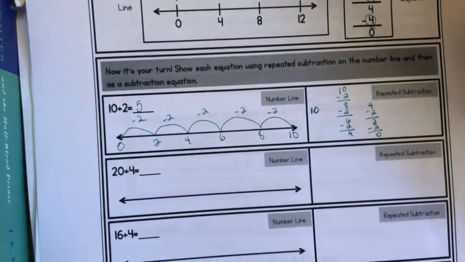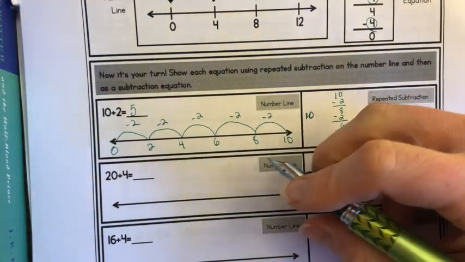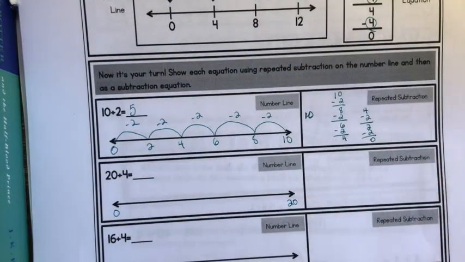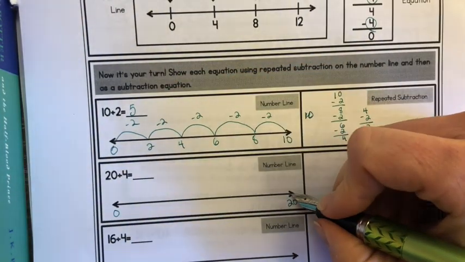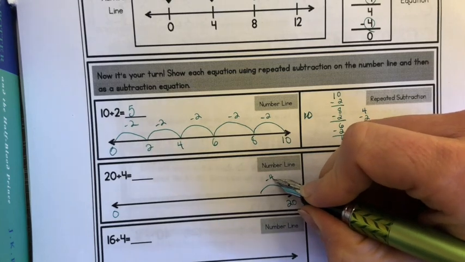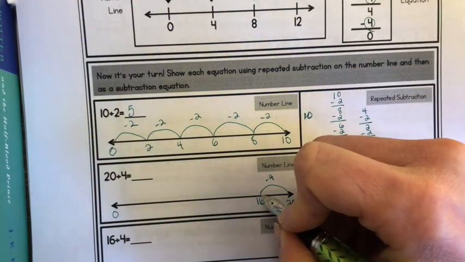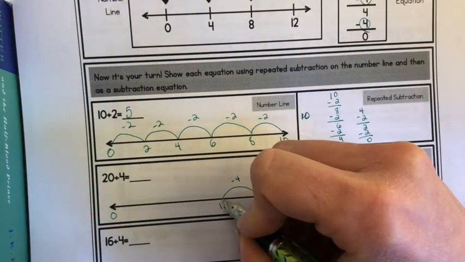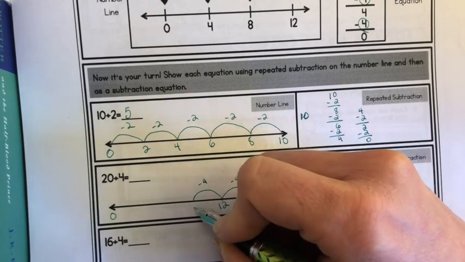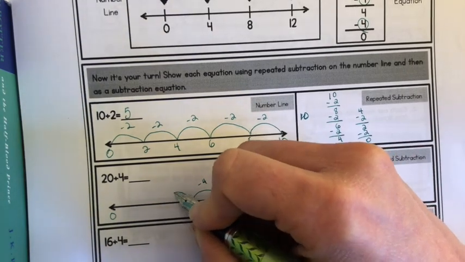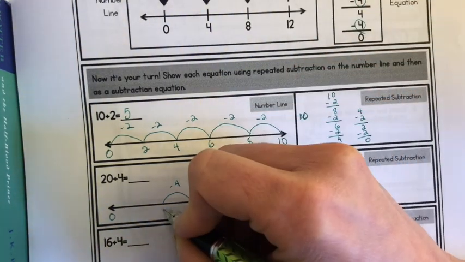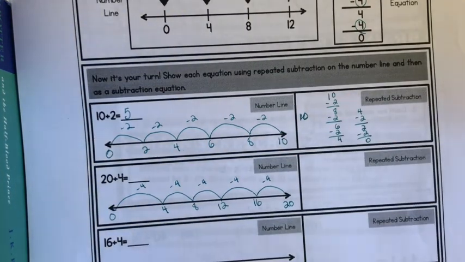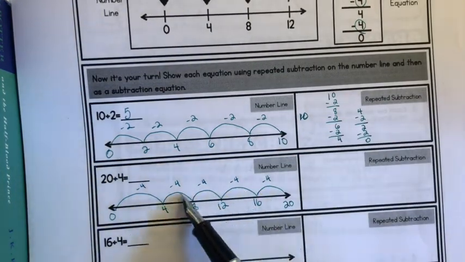Now we're going to do 20 divided by 4. So I start at 20. I'm trying to get to 0. And I'm dividing by 4, so I'm just going to do taking 4 away. So 20 subtract 4 is 16. 16 subtract 4 is 12. 12 subtract 4 is 8. 8 subtract 4 is 4, and 4, this is a bigger jump, but that's my fault. Subtract 4 is 0. So I took away 1, 2, 3, 4, 5 groups of 4.